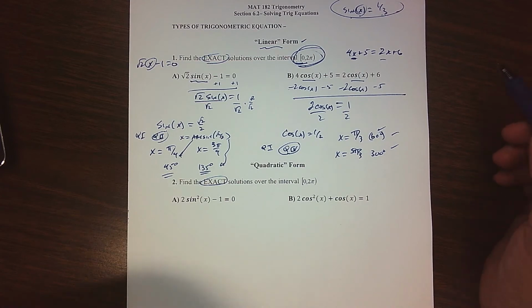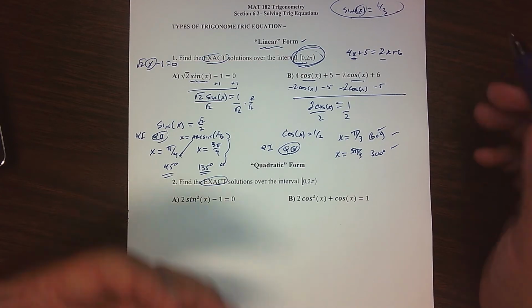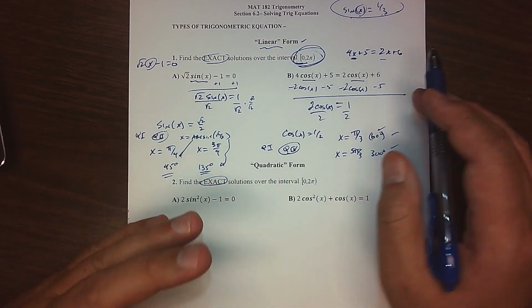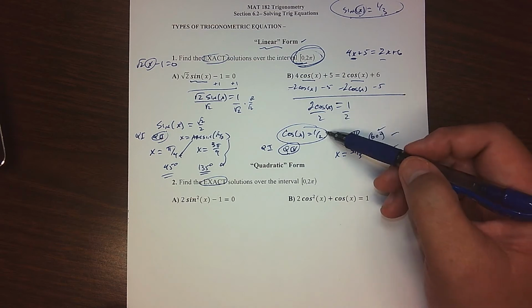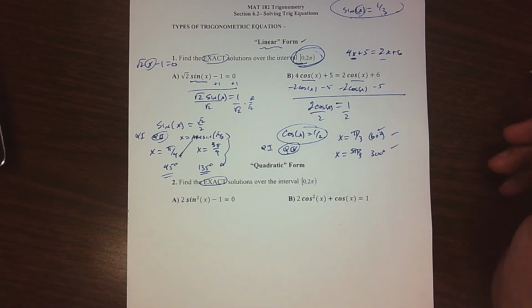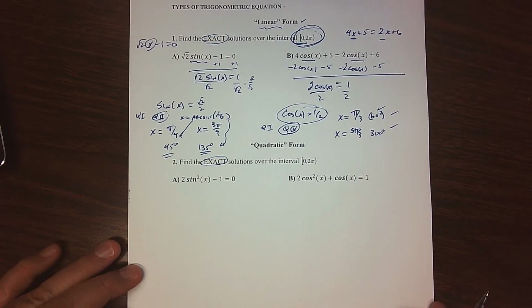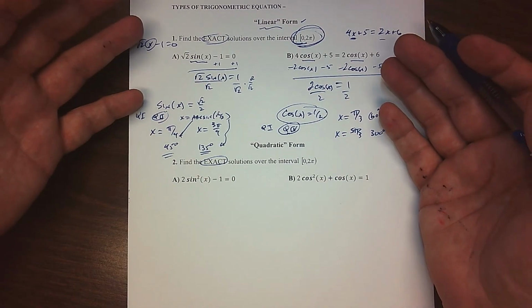So again, we're just doing linear equation form stuff, golden rule of adding or subtracting things to both sides until I can solve for the function. And then once I have that, I can start using my trig knowledge about cosine to figure out the rest. The next order of business, usually when we're teaching algebra after we've done some linear forms, there's quadratic forms.